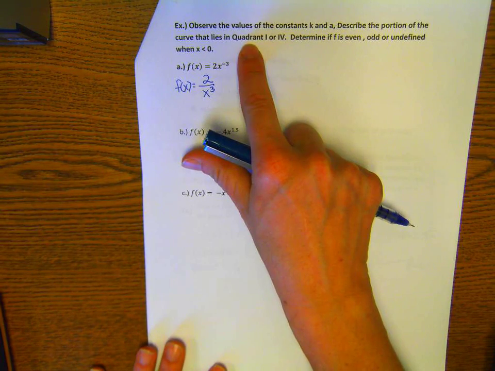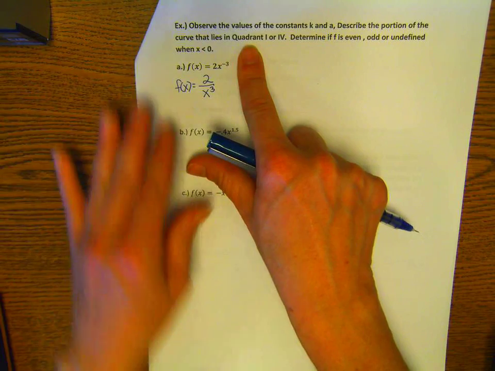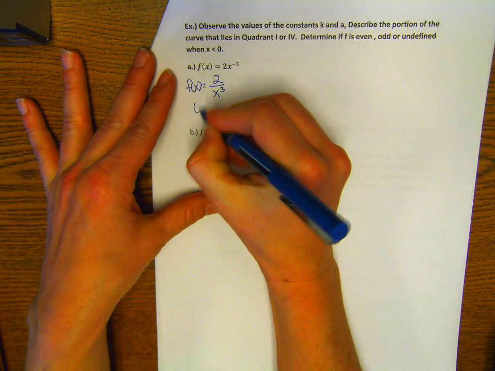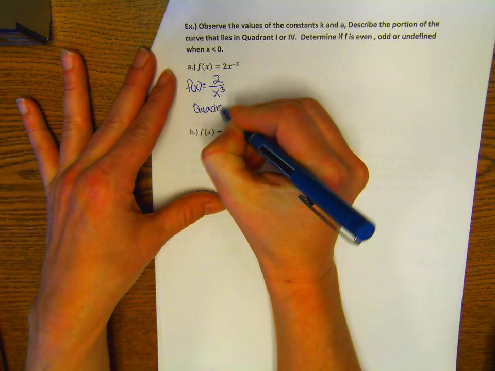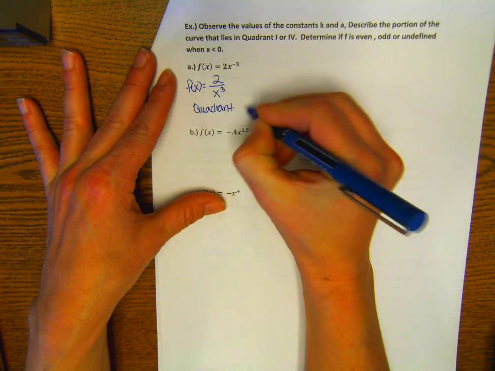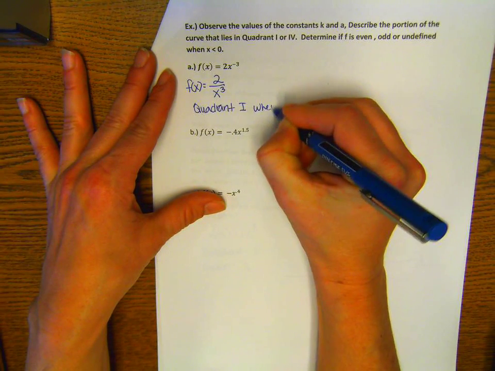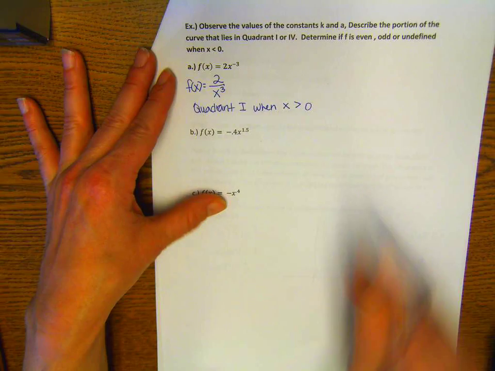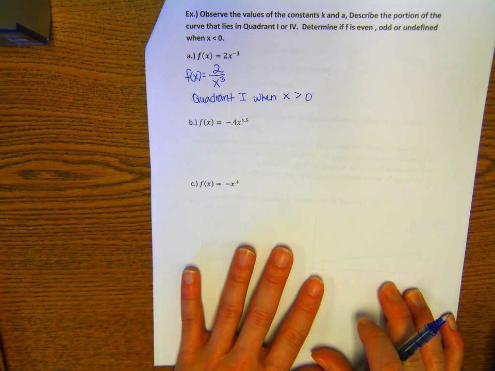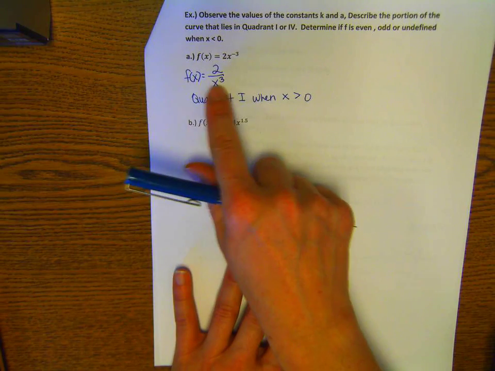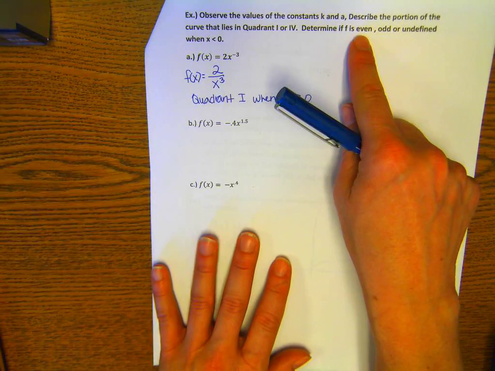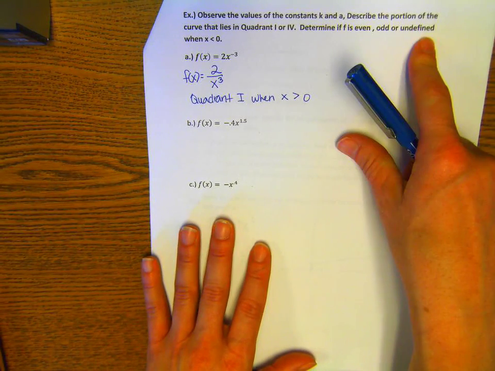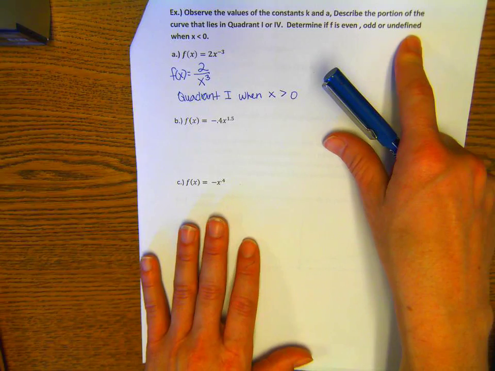Okay, so is it in quadrant 1? It is. So I'm going to write in quadrant 1, when x is greater than 0. And how about this? When x is less than 0, is it an even function, is it an odd function, or is it undefined? It doesn't show up.